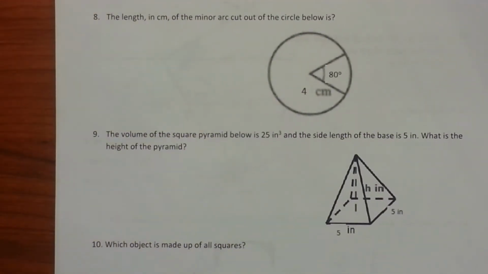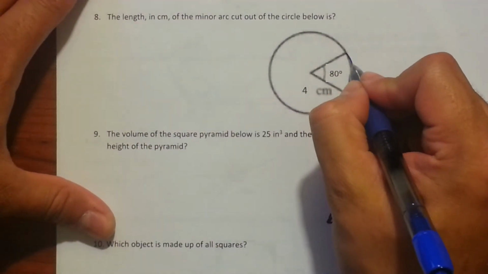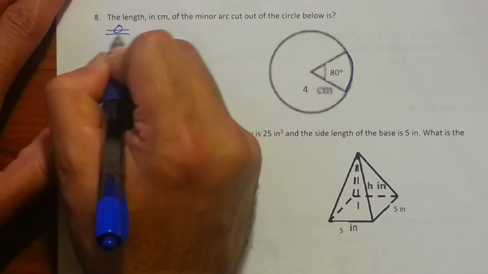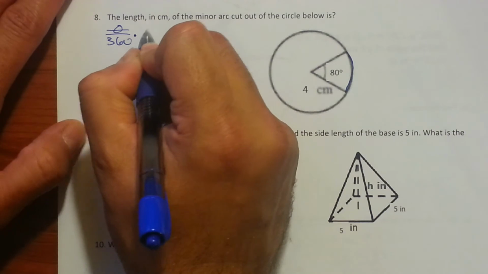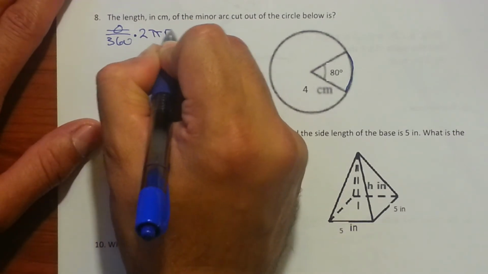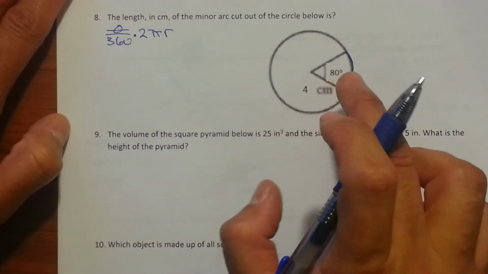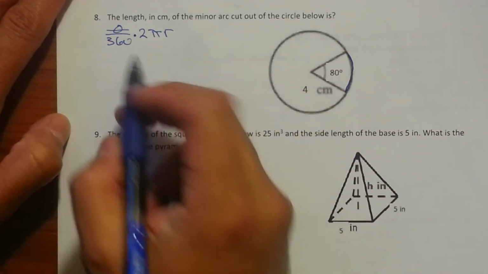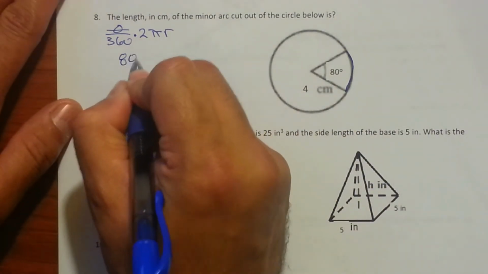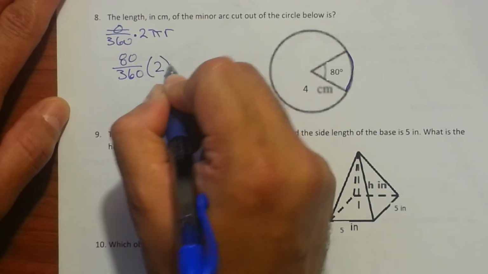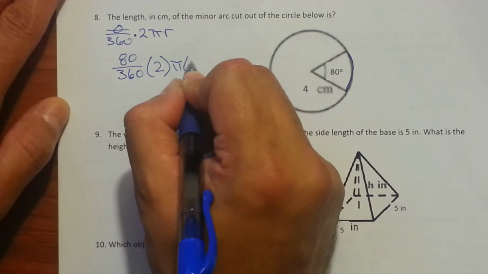The length in centimeters of the minor arc cut out of the circle below. So we're asking for just this one right here, the arc length. If you remember arc length, the formula is going to be theta divided by 360 times 2 pi r. So in this one right here, my theta is 80, my r is 4. So I'm going to have 80 divided by 360 times 2 pi, my r is 4.